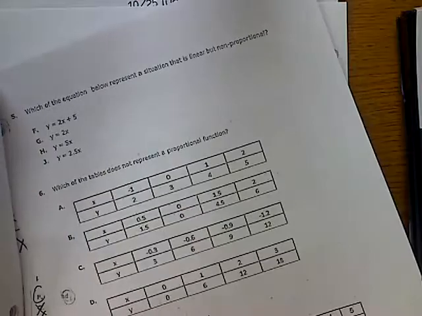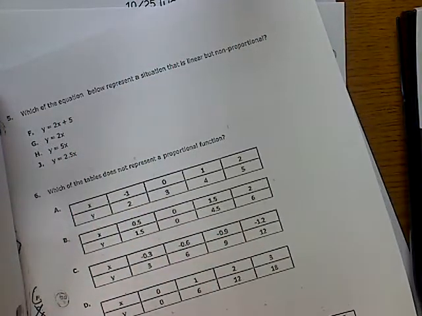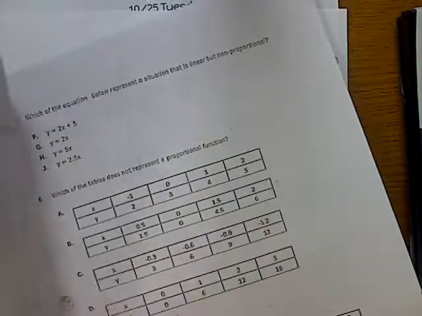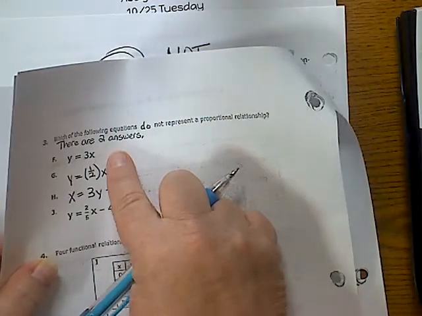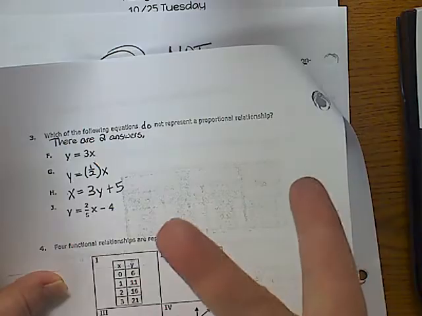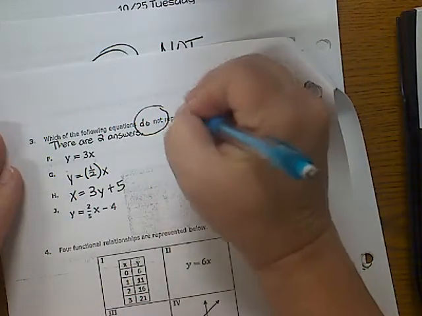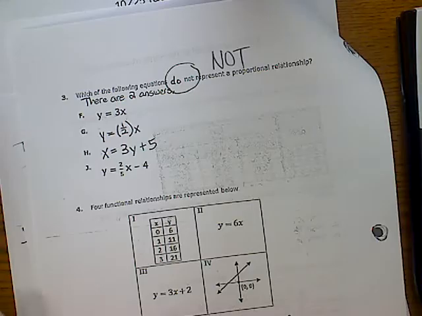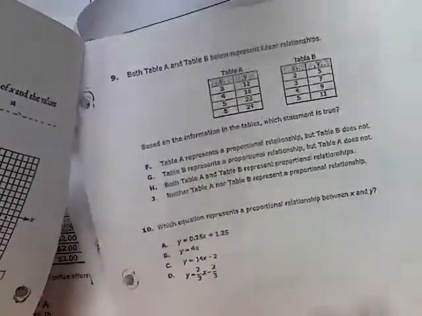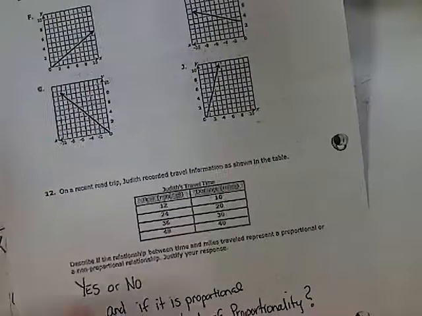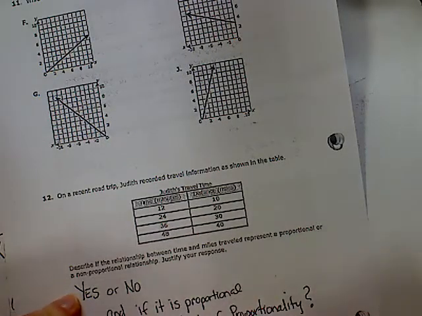The rest are graphs, tables, equations. It should go really fast. This one will take a little bit of time. Do you see on number 3 it says there are 2 answers? So you need to write 2 answers down that do not represent a proportional relationship. Hope you're still with me because I'm giving you little hints. Let's look back here. Oh, these look easy. This is all easy. Use your little blue. Oh, what is the constant of proportionality? Yes or no? So you got 2 answers there.